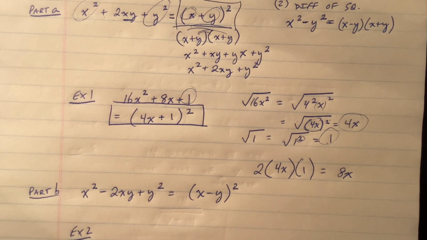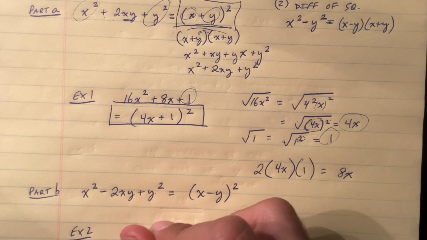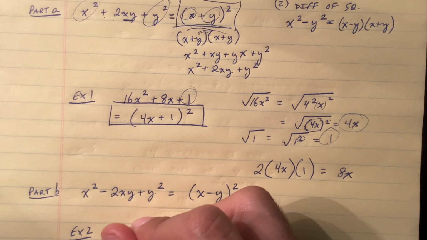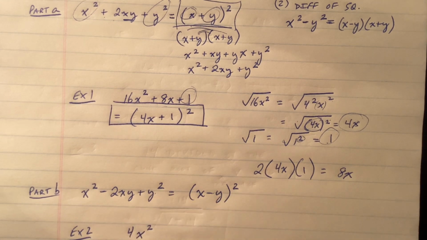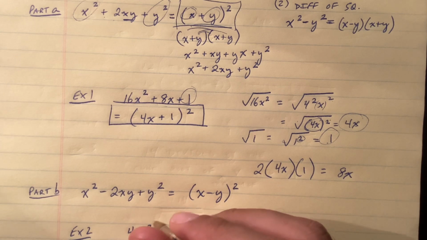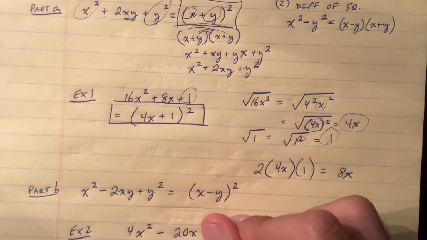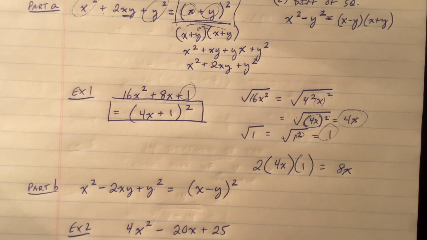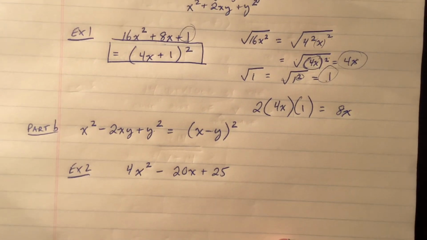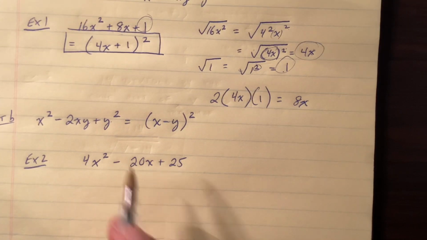Let's say we have x squared. You know what? Let's make it 4x squared minus 20x plus 25. And so let's see if this fits the form.